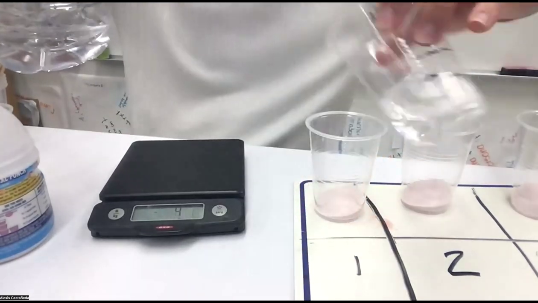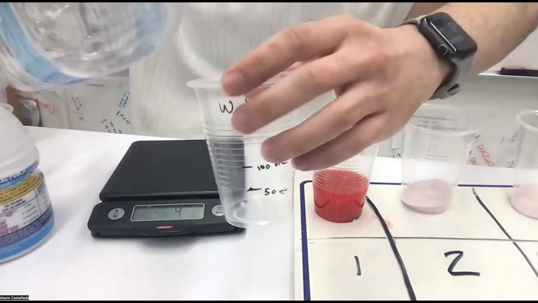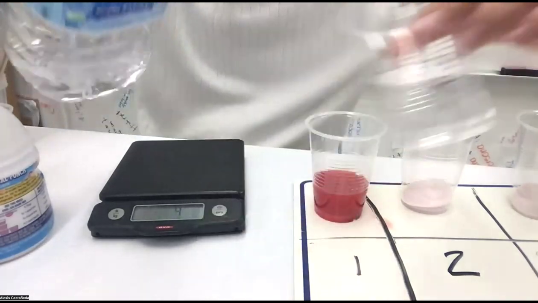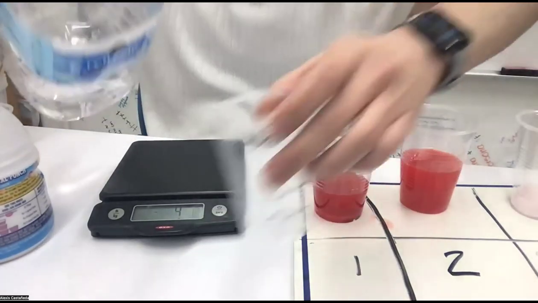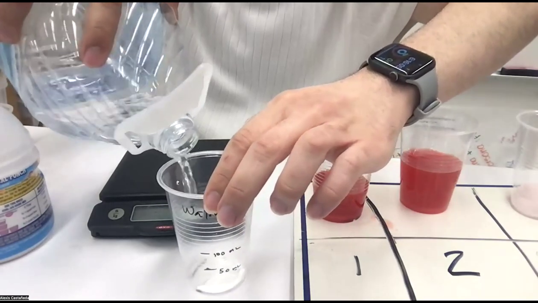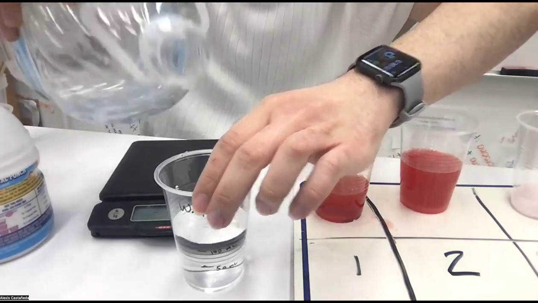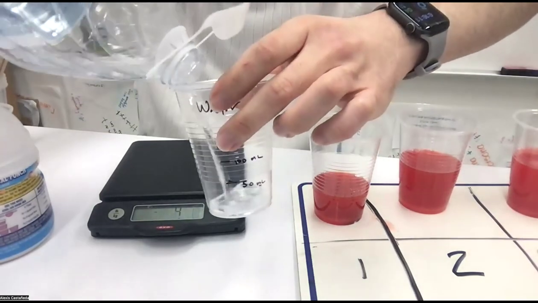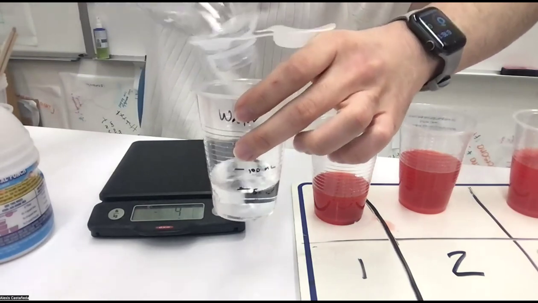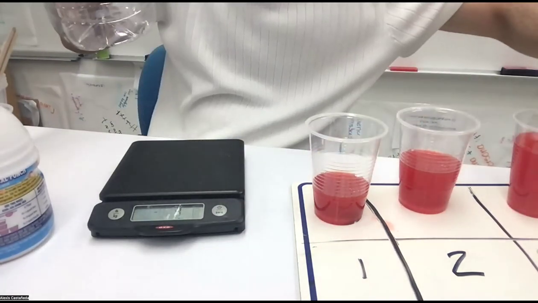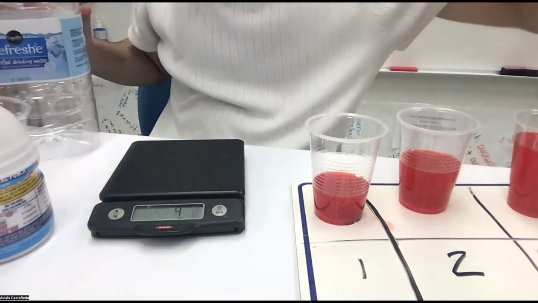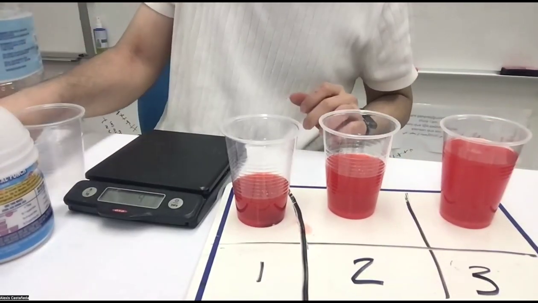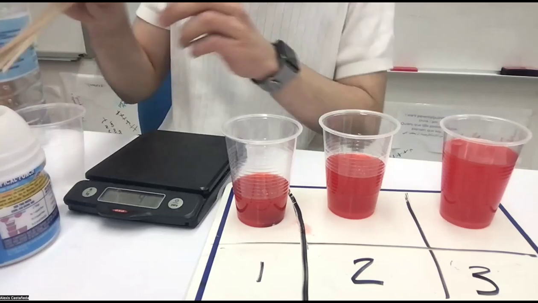50 for the first one. 100 for the second one. And then 150 for the third one. So we'll have to do 100, 100, and then 50 more. Now I have my 3 cups. And let's mix them up. Make sure they're well mixed.